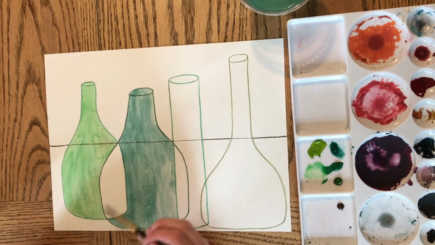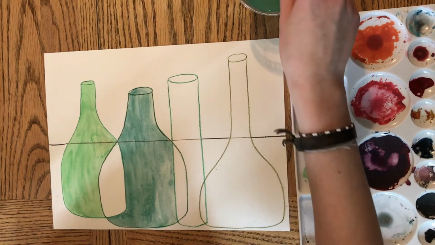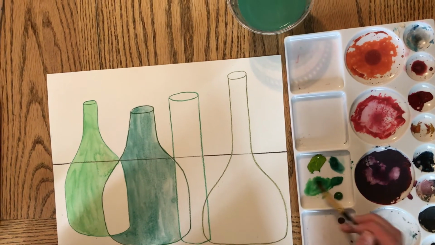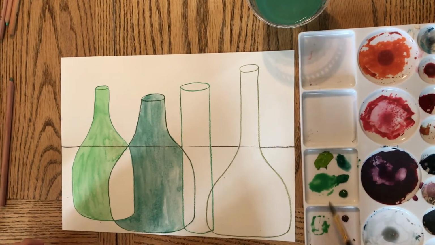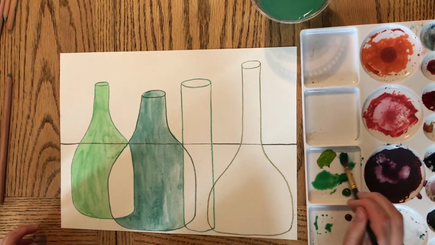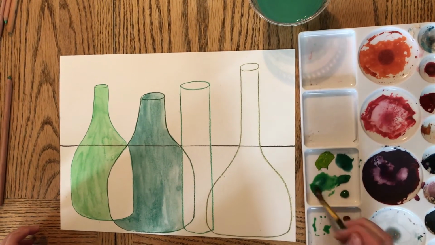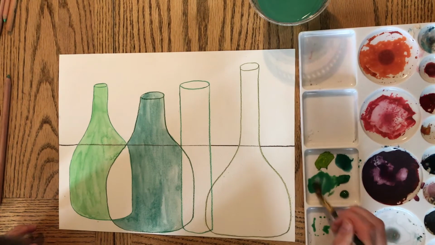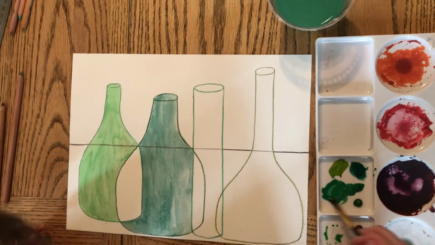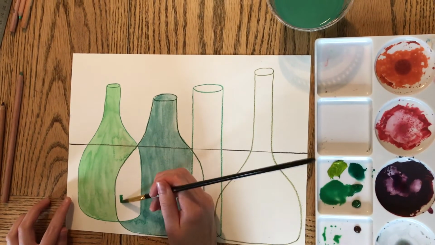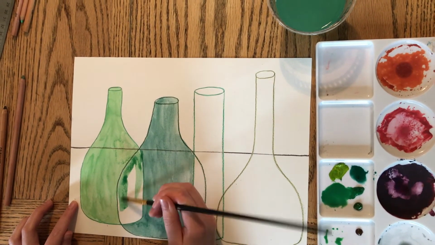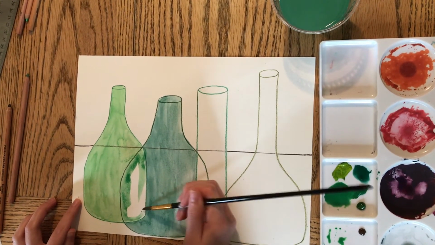And now I'm going to show you how you're going to do the overlap. So you're just going to take a little bit of the color that you used before and kind of make a new area, and just mix them half and half. And then you can see how it looks like a blend of the two.